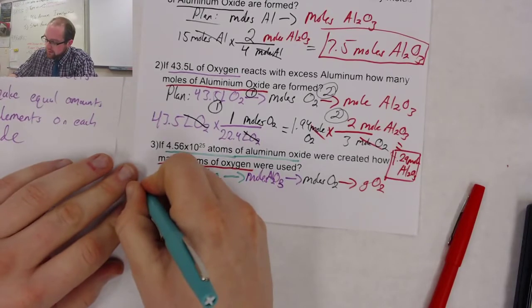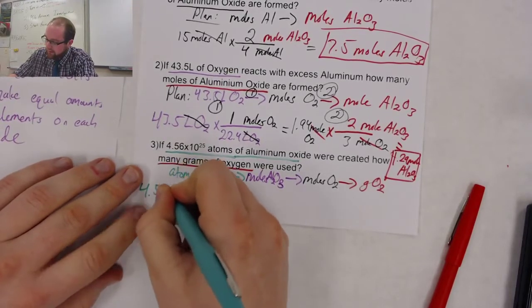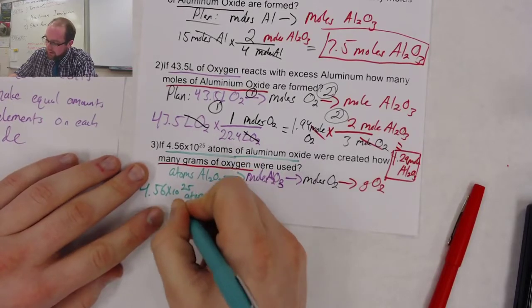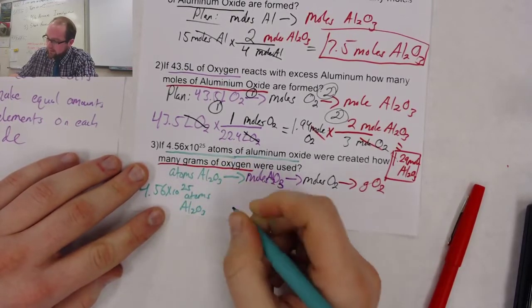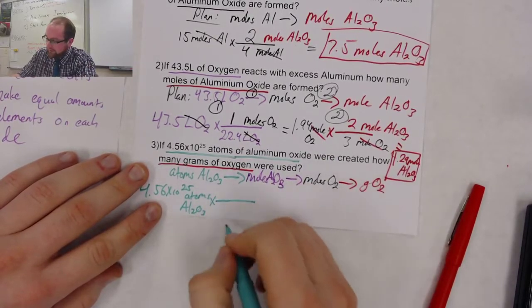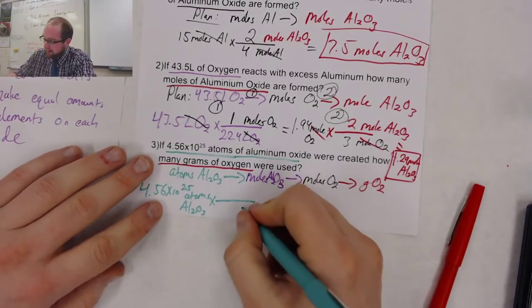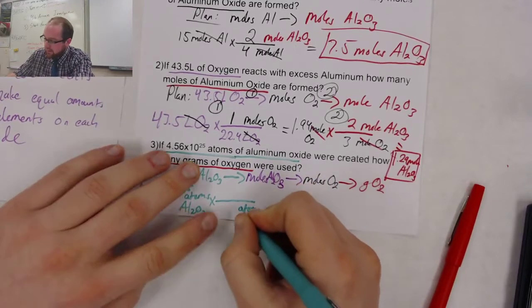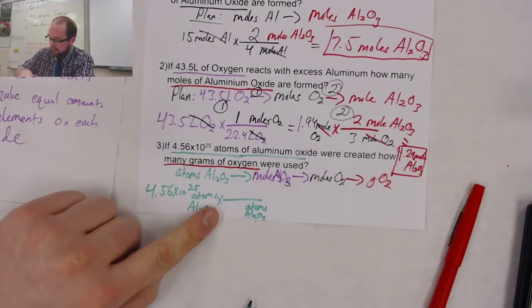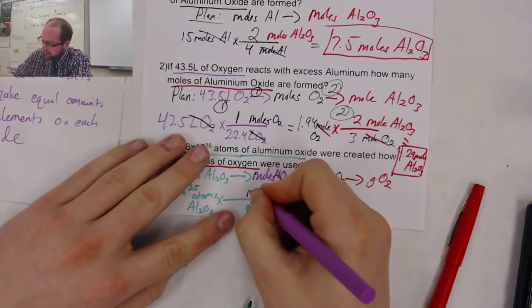So I'm starting with my 4.56 times 10 to the 25th atoms of aluminum oxide. And I'm going to multiply by a fraction here. That'll be my first step. I'm going to take my atoms of aluminum oxide, and I'm going to want to convert those in our first step into moles of aluminum oxide.